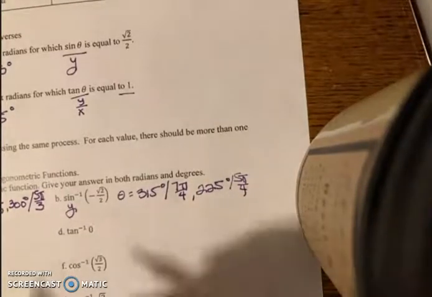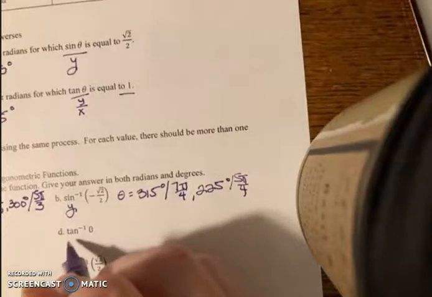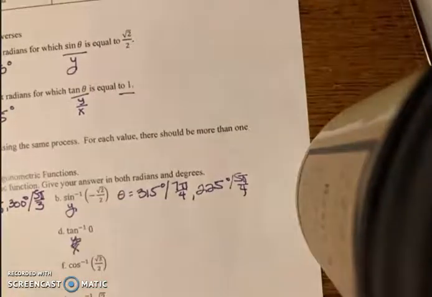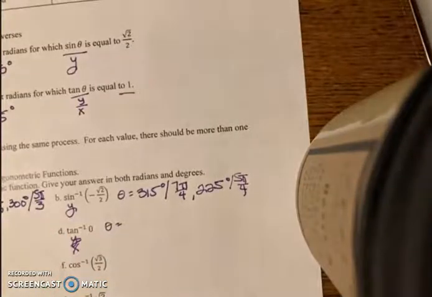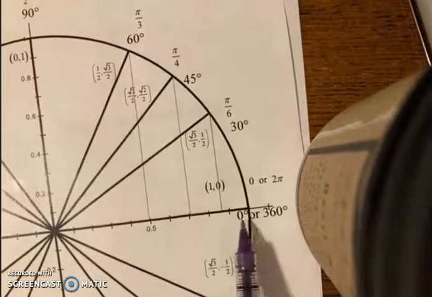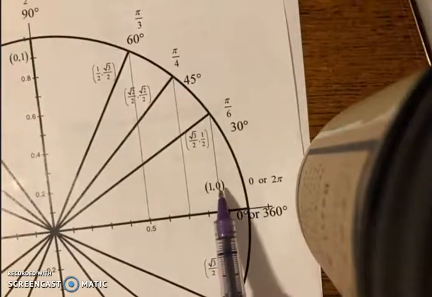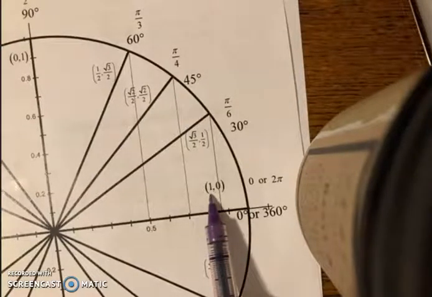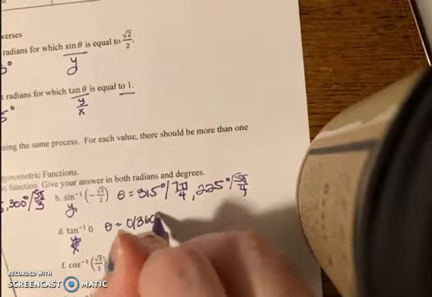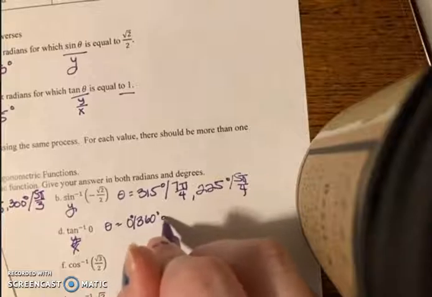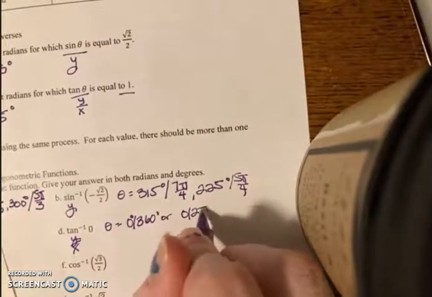Tangent is a little bit different because tangent is y over x. So I need to be looking at the coordinates and thinking, okay, when in the unit circle will I get 0? Well, obviously, if I'm going to get 0, one of the coordinates has to be 0. So I'm going to start here at 0 degrees. Y over x, so 0 over 1 would give me 0. And I'm going to put 0, 360 or 0, 2 pi.